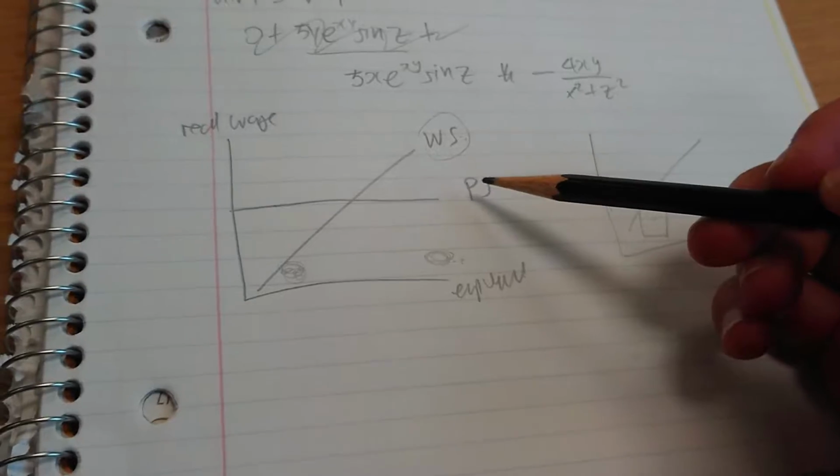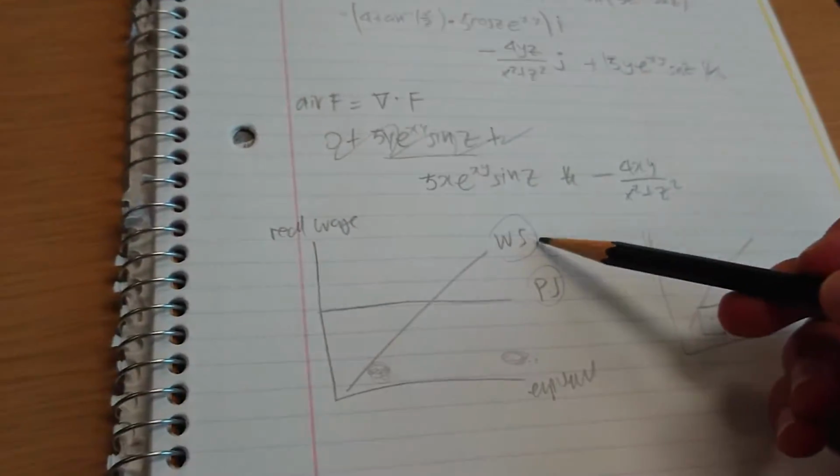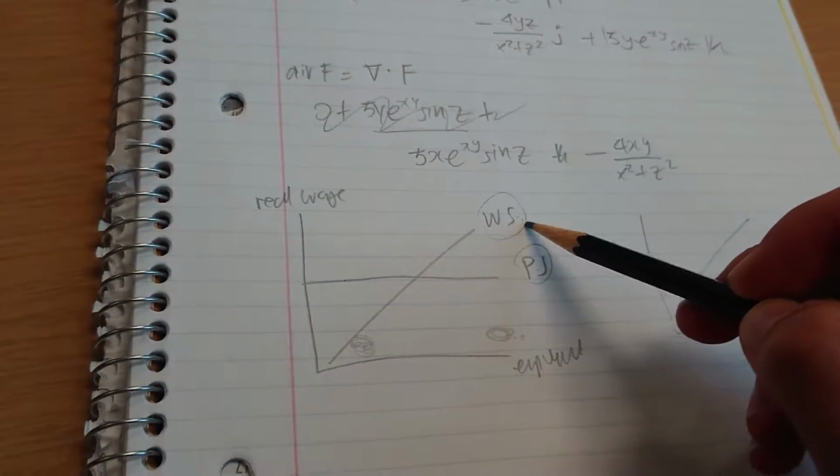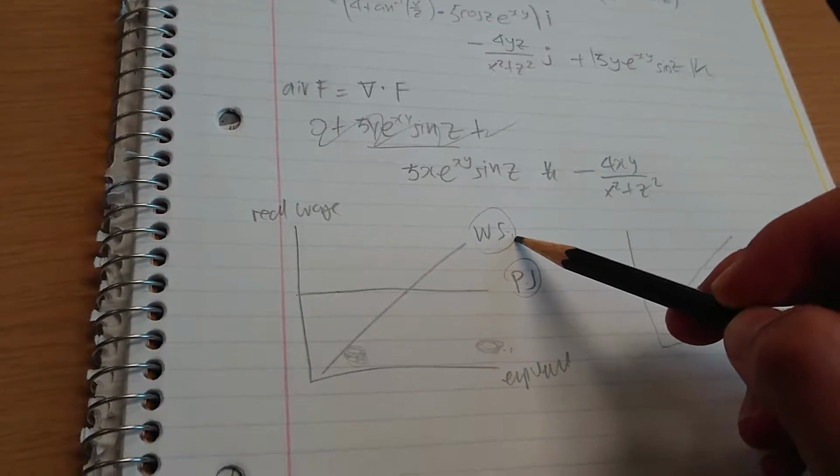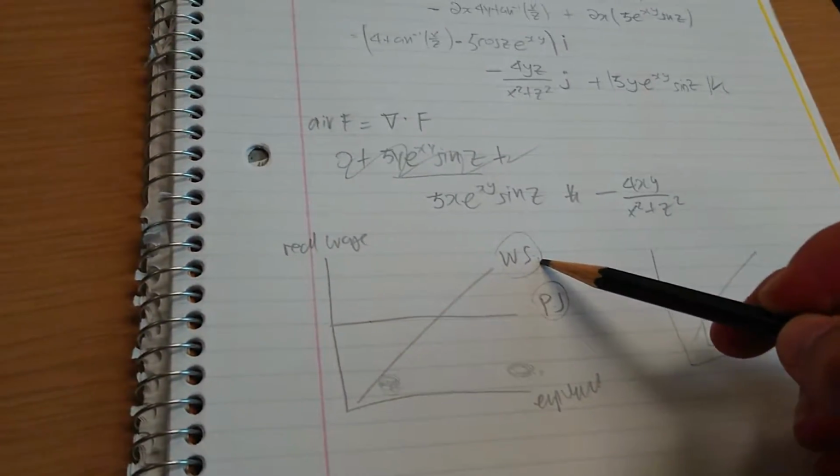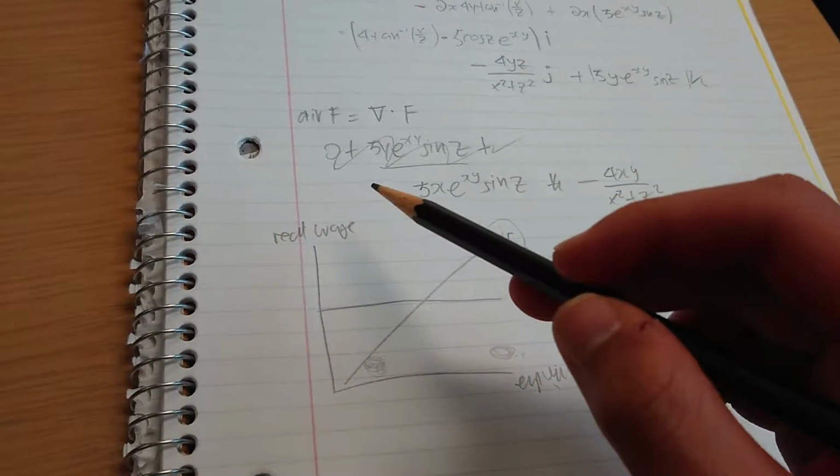This right here is an explanation of the WSPS model. WS is the wage setting curve, PS is the price setting curve. So the wage setting is all about workers and how much they can slack off at work. As we can see, employment and real wage are on this axis.